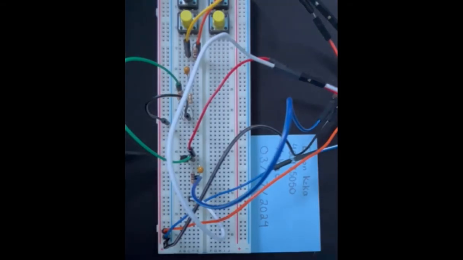Then over here we can see that this red wire is the positive 5 volt input, which is here at the collector. Then here in the middle, at the base of the emitter, we have the green wire, which is just connecting the base.